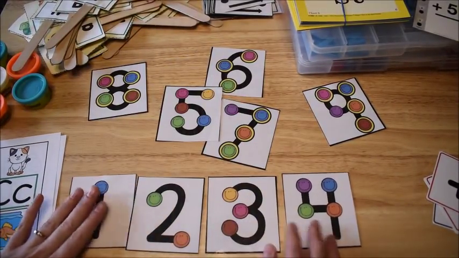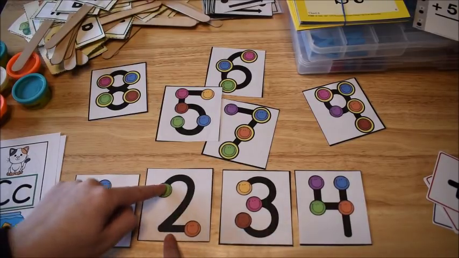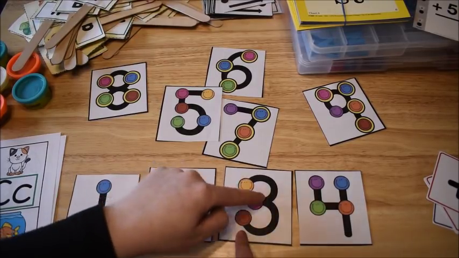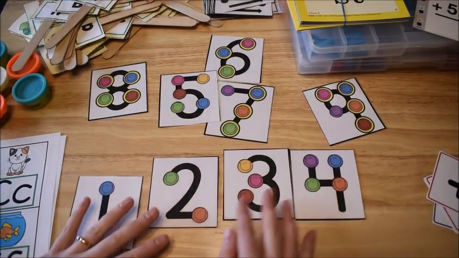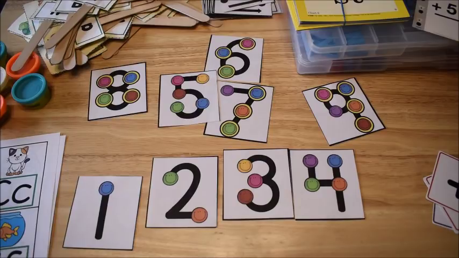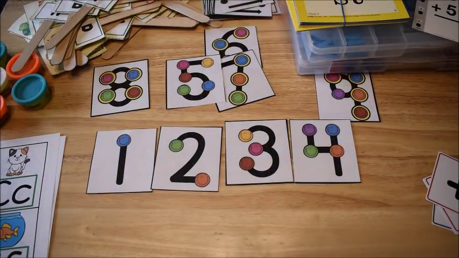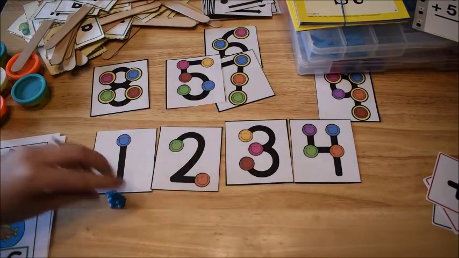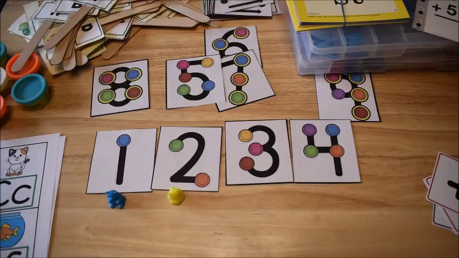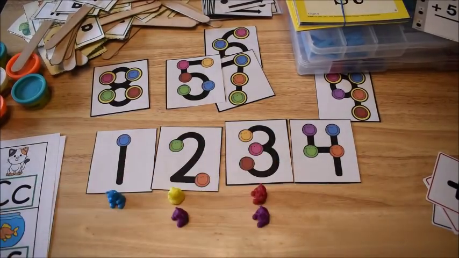Okay, we use them for counting, obviously, with the little ones. So 1, and then 2, 1, 2, and then 3, 1, 2, 3. They touch the dots as they count. You can also use manipulatives, obviously, for the counting kids. You can pair up your math flashcards with manipulatives, like I have here, these little bears, and then they just count them out. So here's 1, 1, 2, 1, 2, 3.